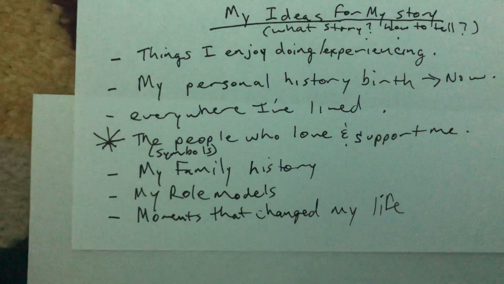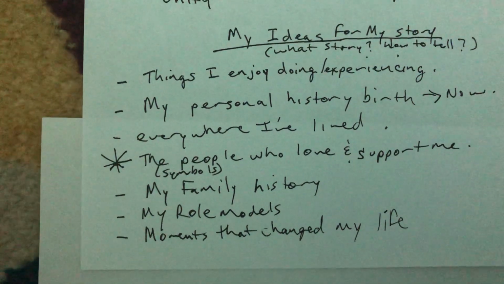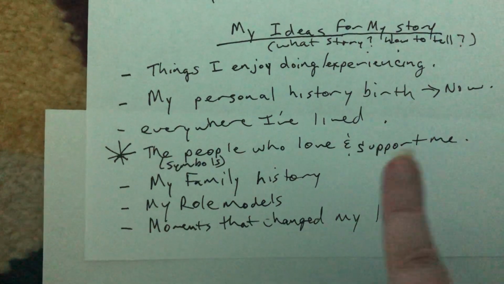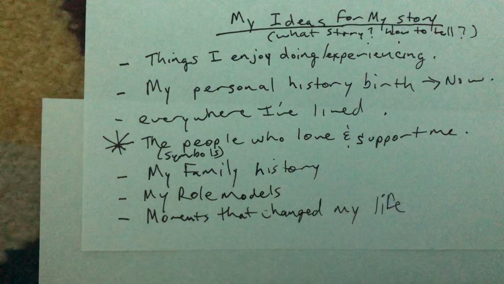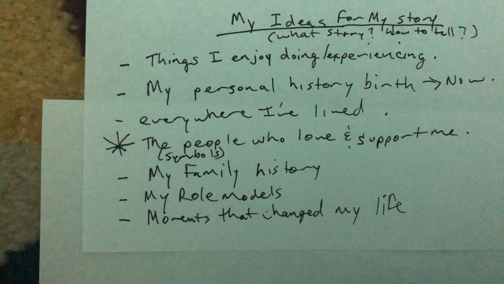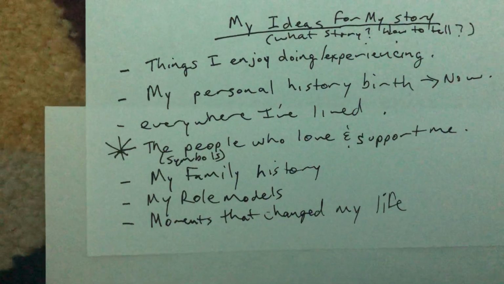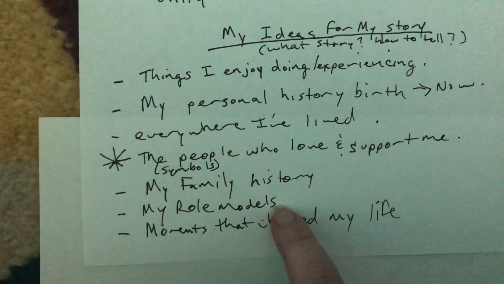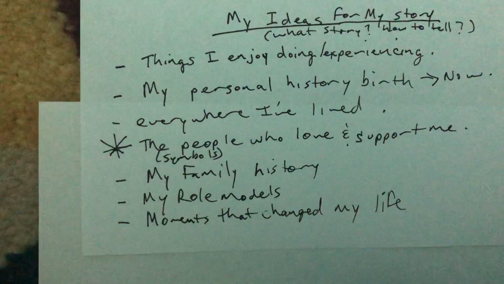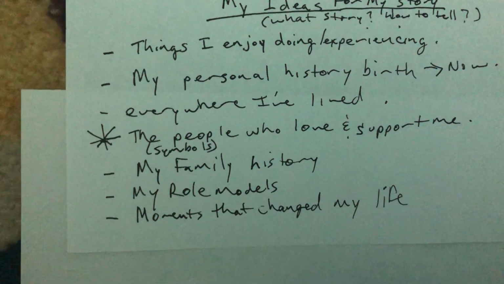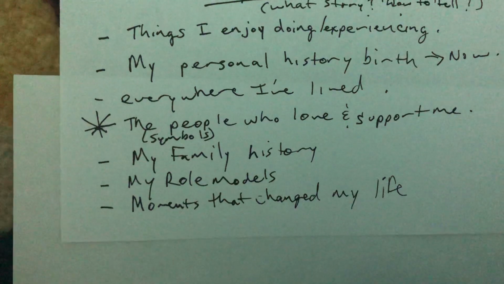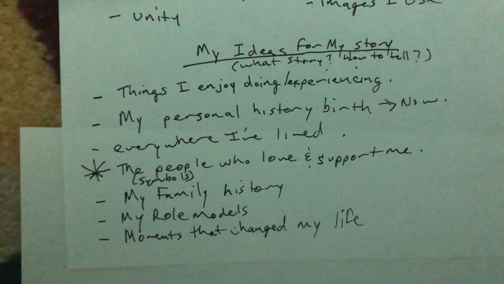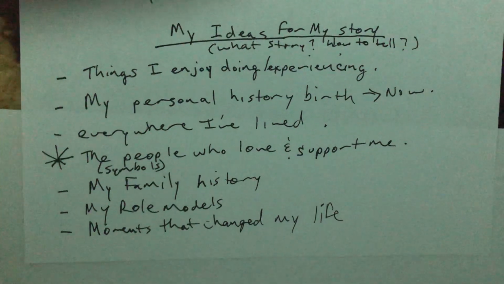So, symbols for the people who support me and love me could be an interesting way to tell my story. I could do my family history, going deep into people who existed before I existed that created part of my story before I was even born. My role models, the people I've chosen along the way that stand out to me and help me figure out how I want to behave in my life. Moments that have changed my life. Now, these are all possibilities. I could do any one of these that I wanted to.